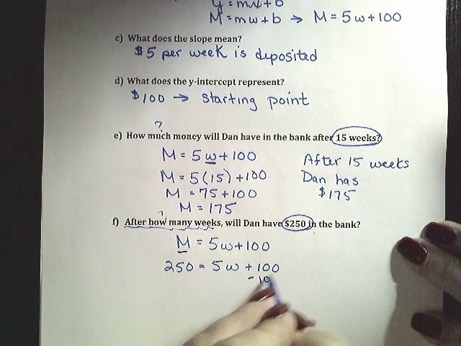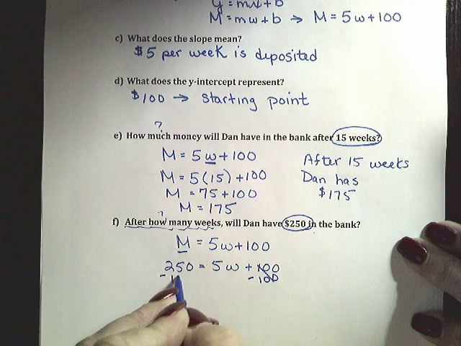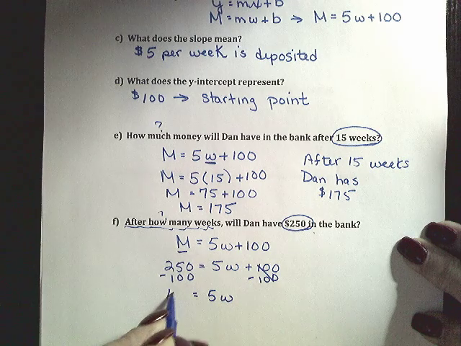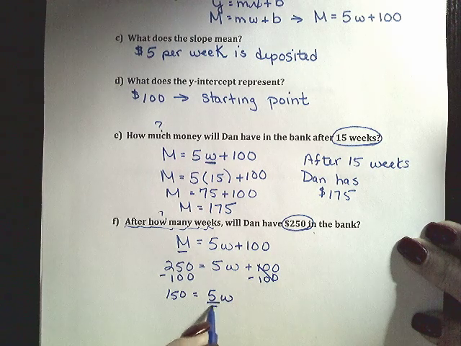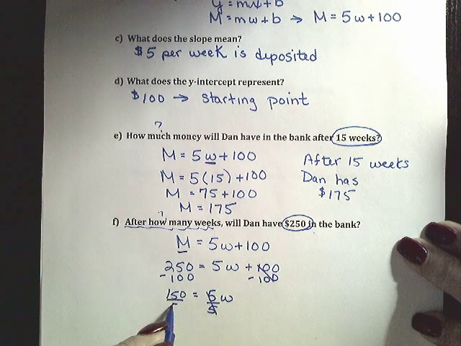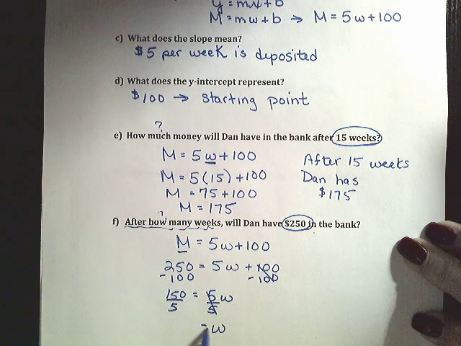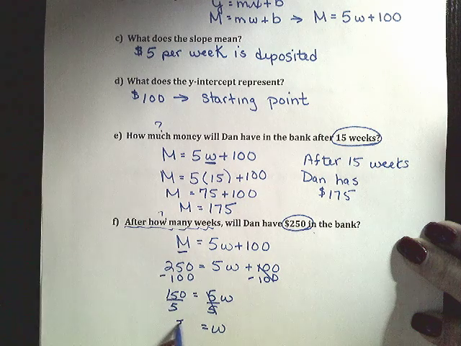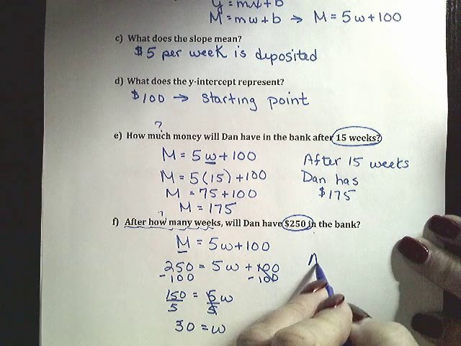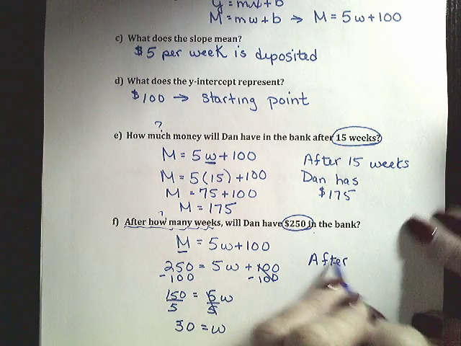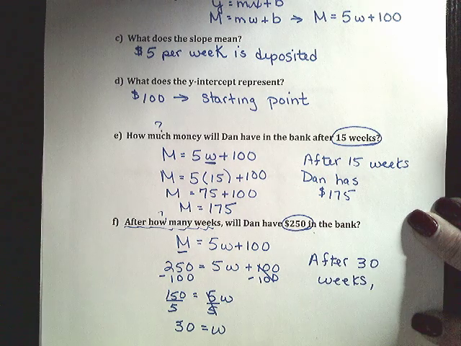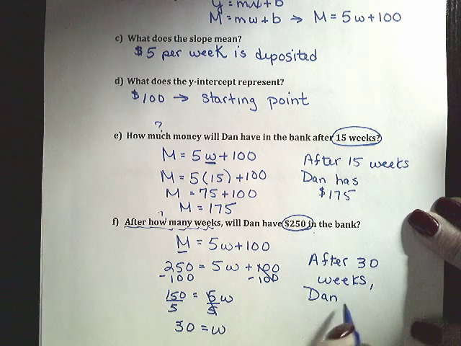It's a two-step equation. We subtract 100 from both sides, and we get 5W equals 150. Divide by 5. W is equal to 30. So after 30 weeks, Dan will have $250.